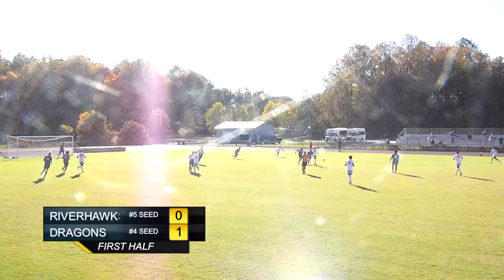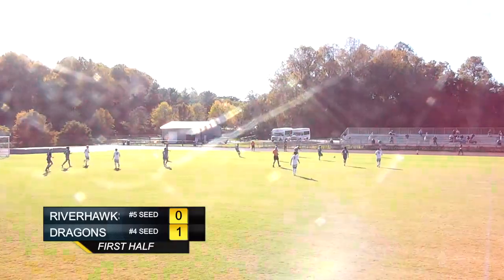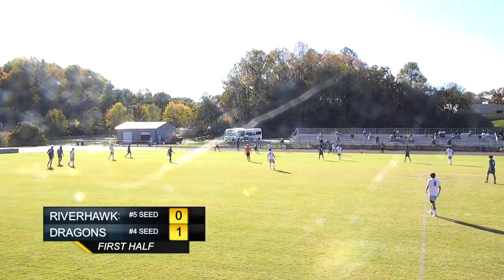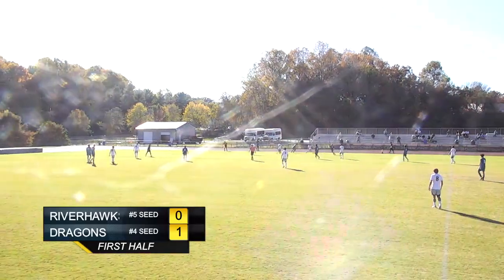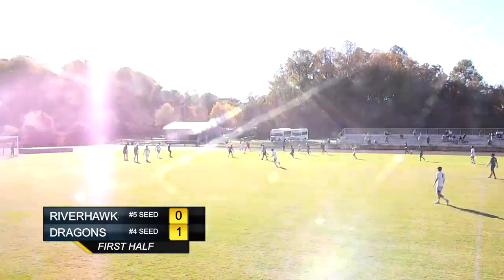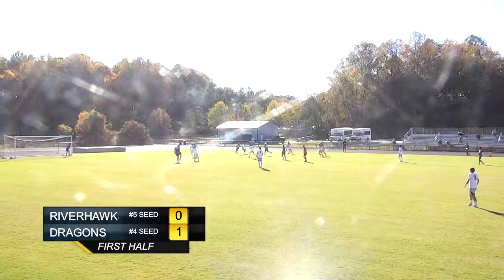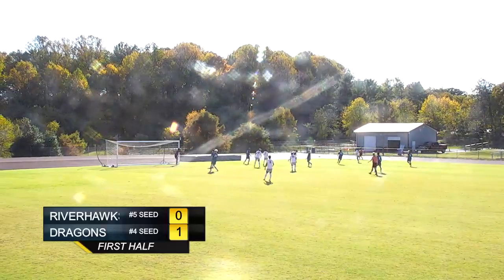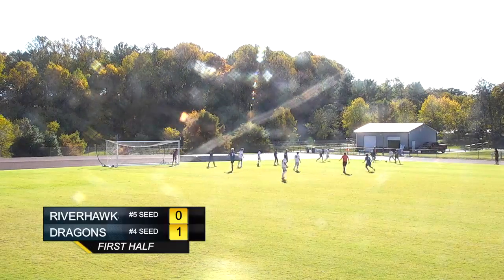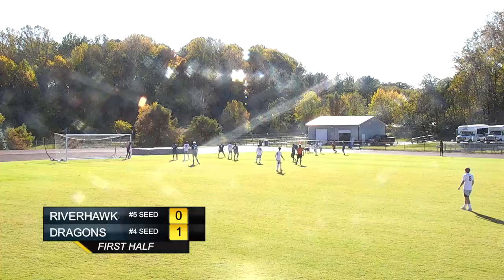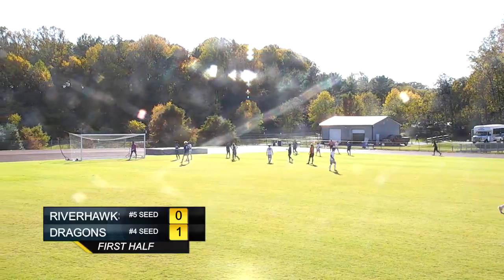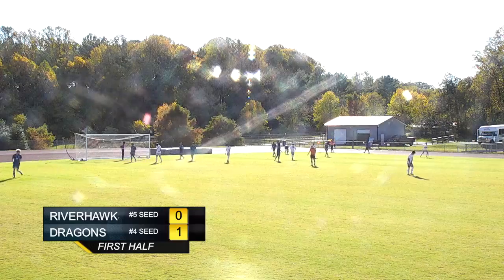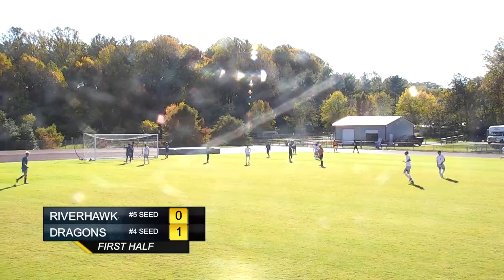Nice passes here. They're slowly moving the ball up the field, trying to get it to Benitez. Fonseca. Benitez. Up to Truce. Good passing here by the Dragons. Here's Benitez. Fighting hard here against the defense. Backs up to Fonseca. Sebastian's pass deflected out of bounds. That's going to be a corner for the Dragons. Corner kick, Dragons.